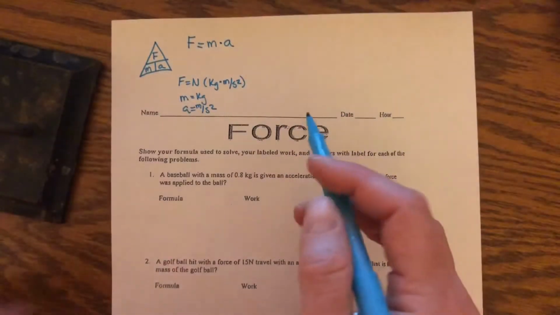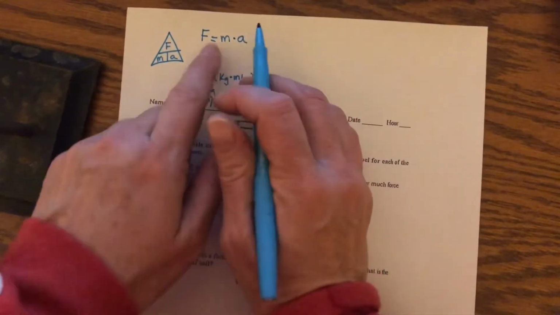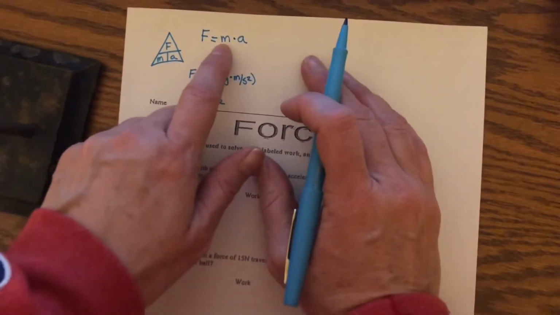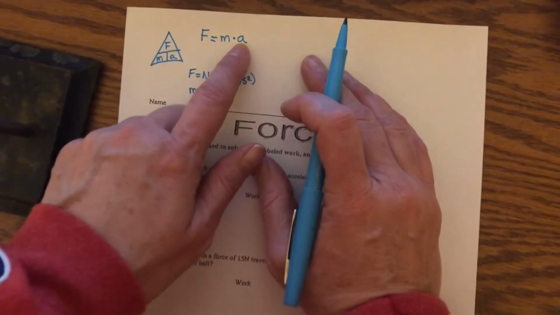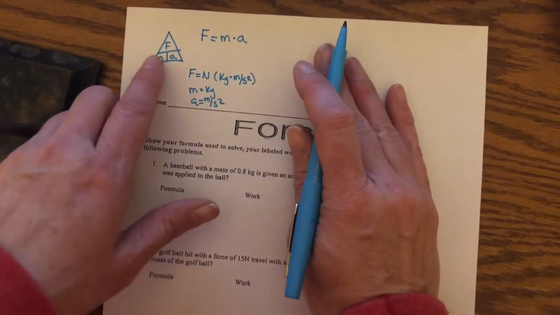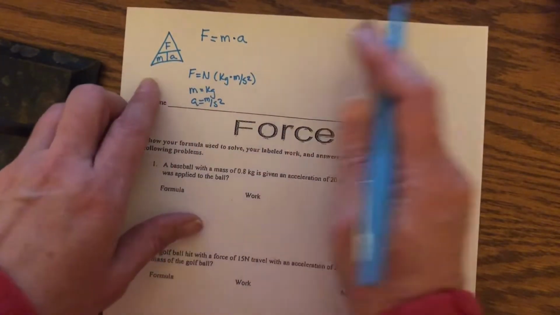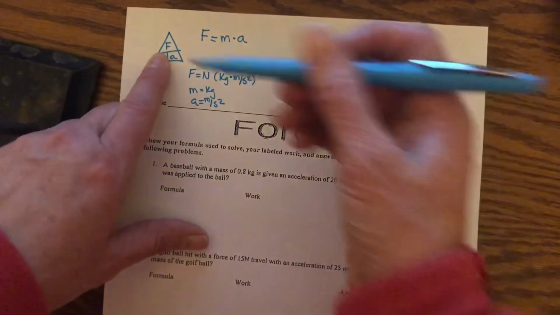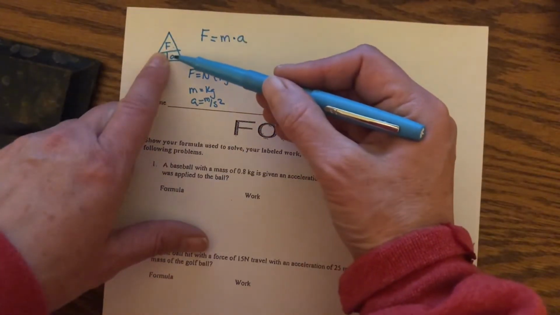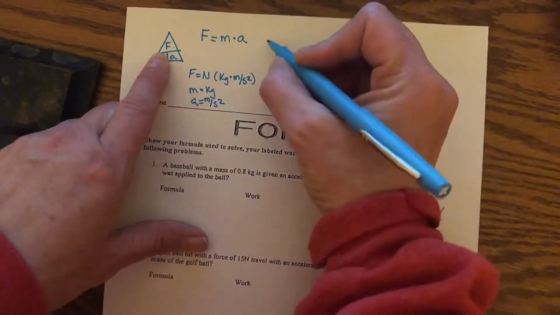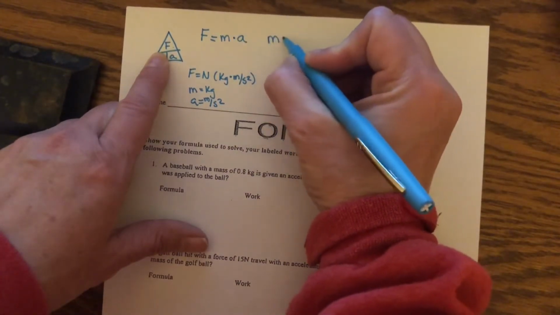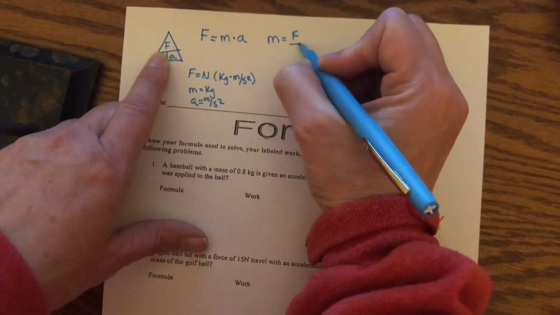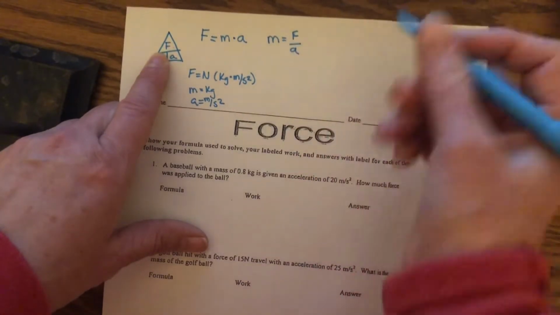When we are doing our formulas, sometimes when it asks for force, force is going to equal our mass times our acceleration. Sometimes it might ask us to find the mass, so we can use our formula triangle. If I put my finger over the mass part, what I'm left with is force on top of acceleration. So when I'm calculating for mass, it equals force divided by acceleration.